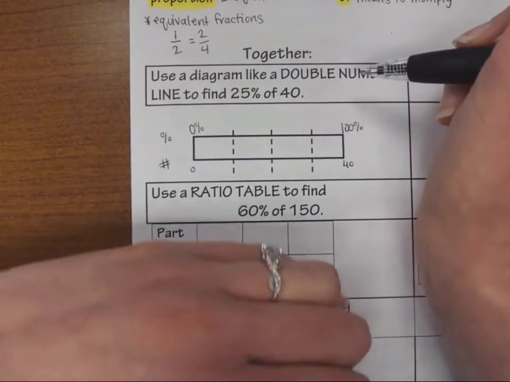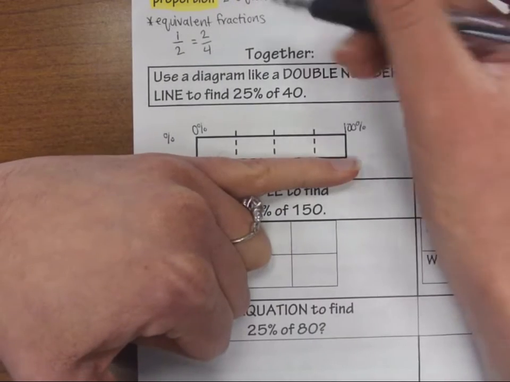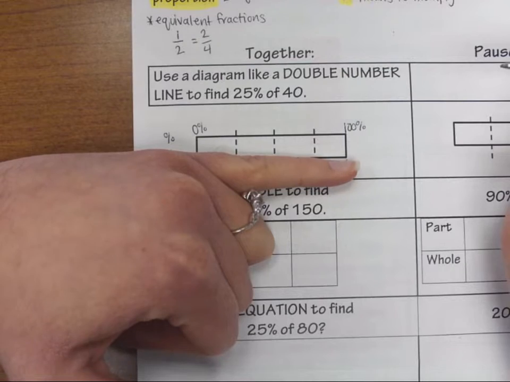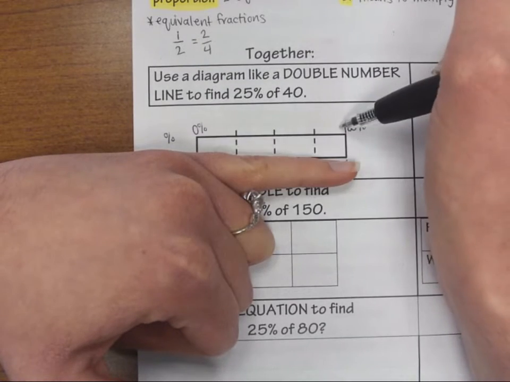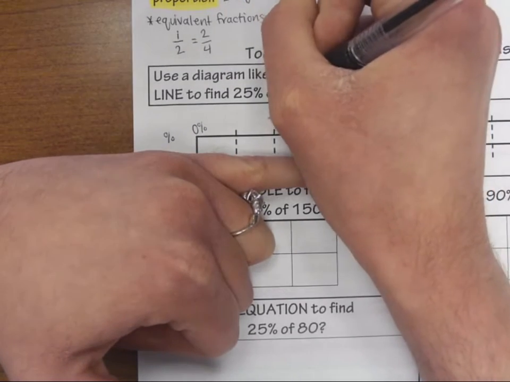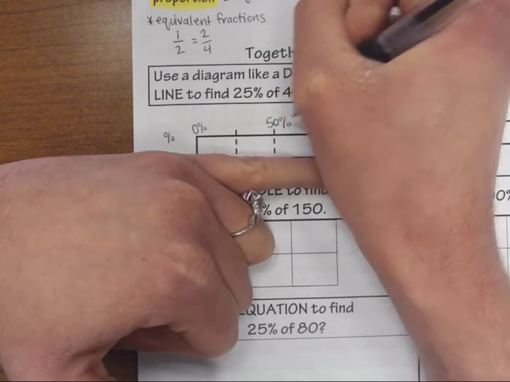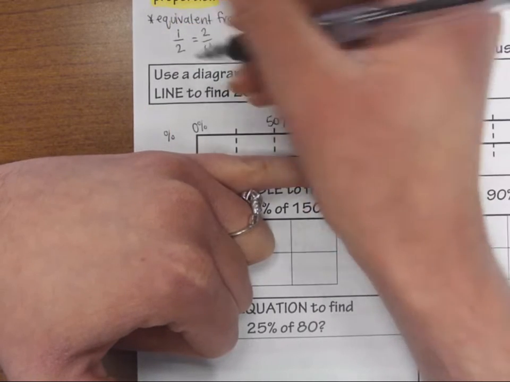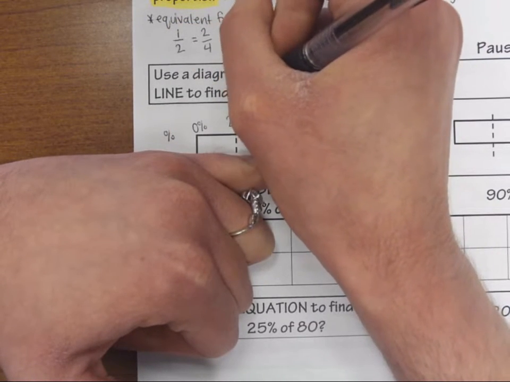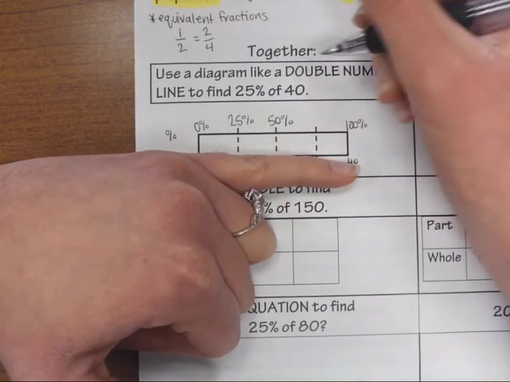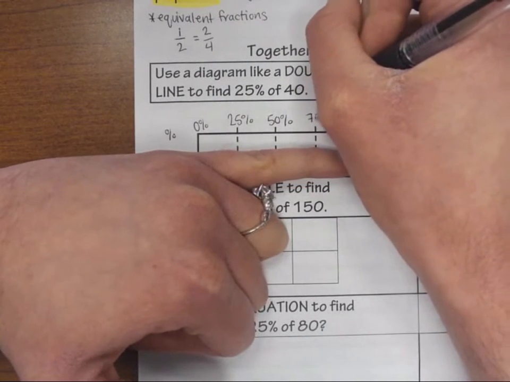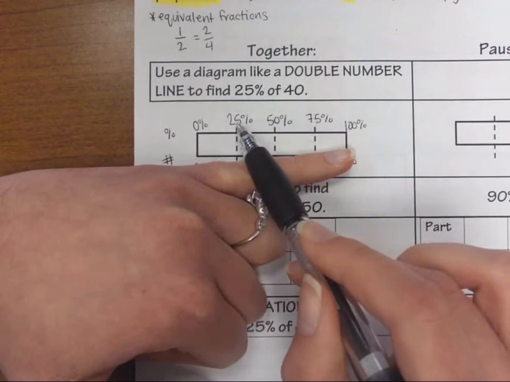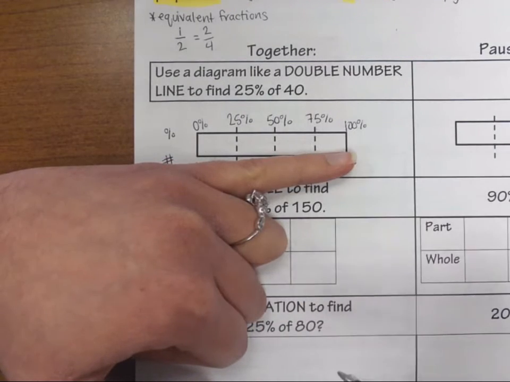So if I look at my top number line, just that part, to know what goes on each of these spaces or these lines, I'm going to figure it out. So I have 0 and 100. So halfway is 50%. So right here in the middle, I can write 50%. Okay, halfway between 0 and 50%, or 1/4 of the way of the total, is going to be 25%. And if I'm counting like I do with quarters, that's going to be 75%. So I'm just in 25% increments. So I have 0, 25, 50, 75, 100.